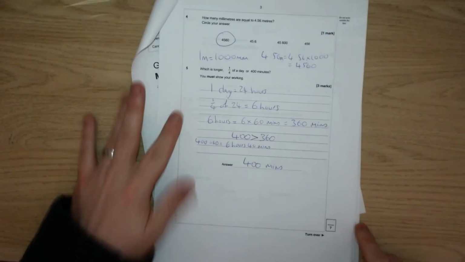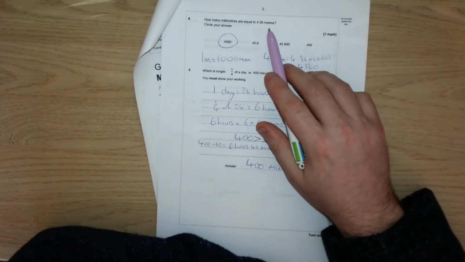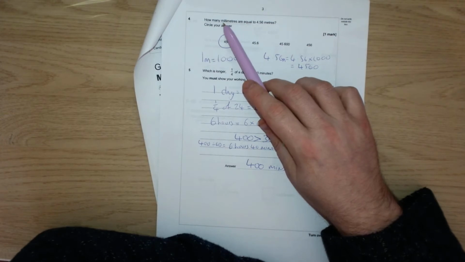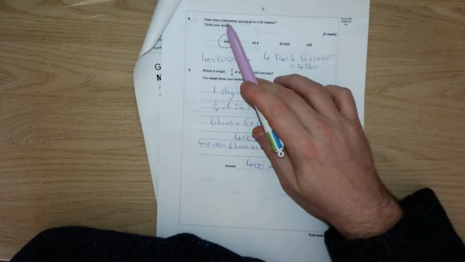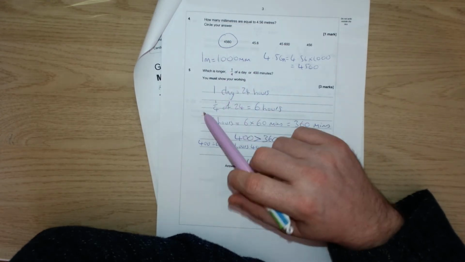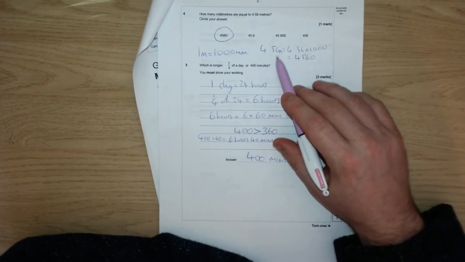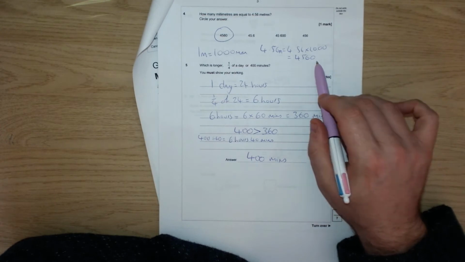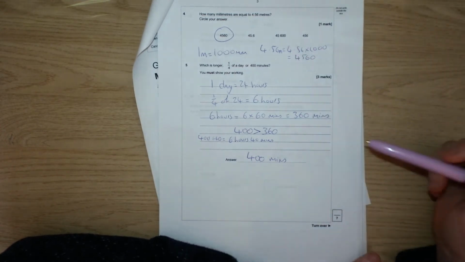Next, how many millimetres are equal to 4.56 metres? So the word milli is generally to do with 1,000. So 1 metre is 1,000 millimetres because there's 10 in every centimetre. So we're going to do 4.56 metres times by 1,000, so it's 4,560. That's the multiple choice out of the way.